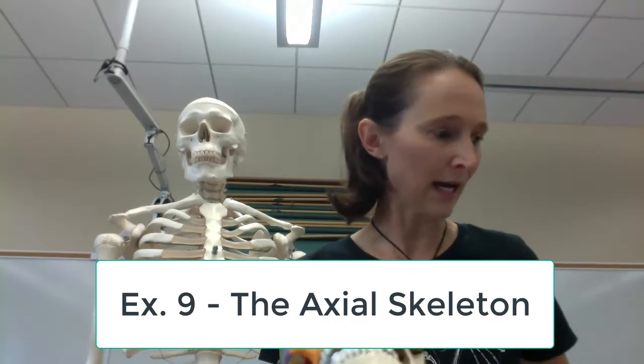So I'm back here in the same anatomy lab, same shirt, so same day, but I'm going to go ahead and do a recording on the axial skeleton for you. That way, you will again have access to what I would show you in lab if you were here with me in-house. So really quick, we're going to go through exercise 9.